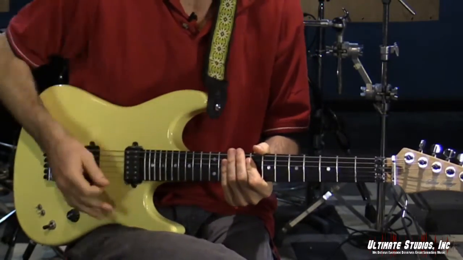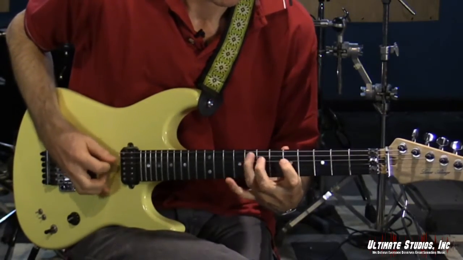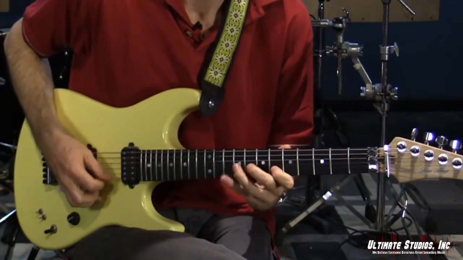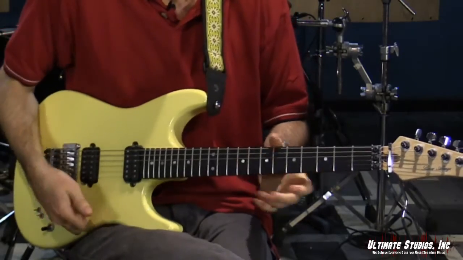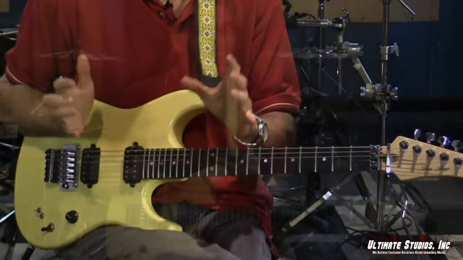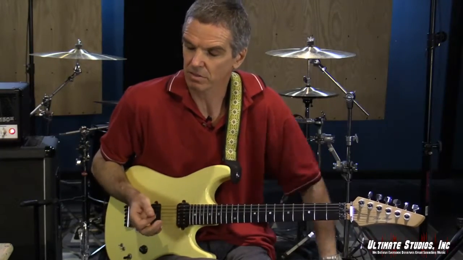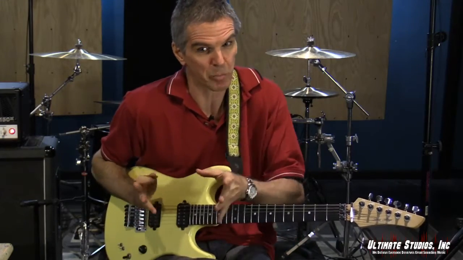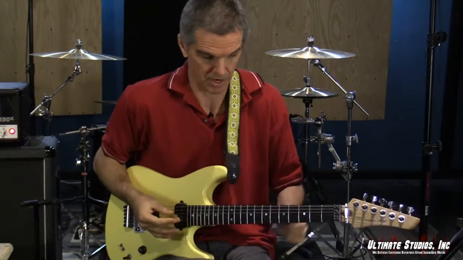Alright, same ascending. 3, 4. So you don't have to be stuck to say, oh my God, I'm always doing triplets, and I have to do triplets every time when I do this lick. It's like, no, as long as you understand how many notes you're doing in the grouping, you can apply that to different subdivisions and meters.